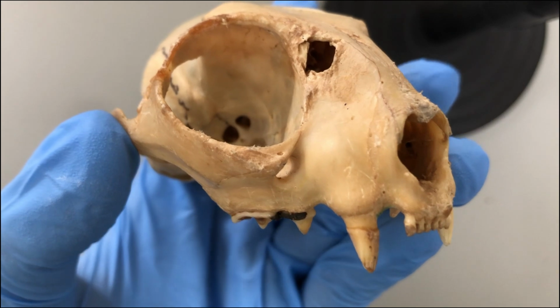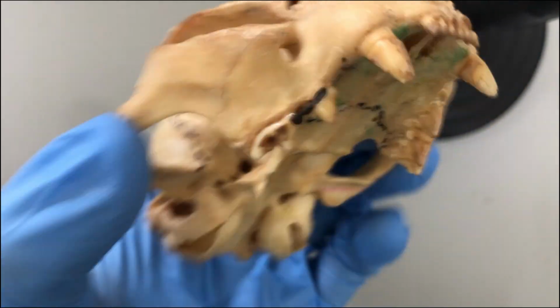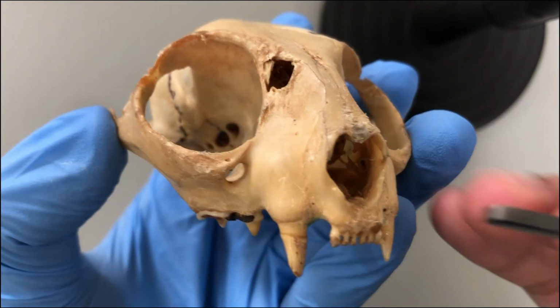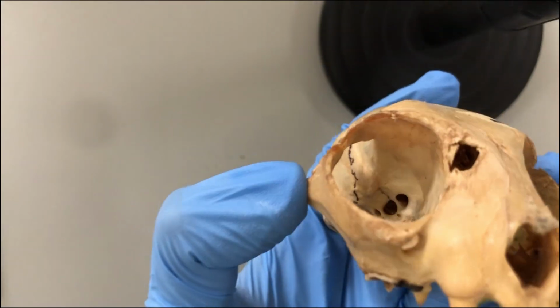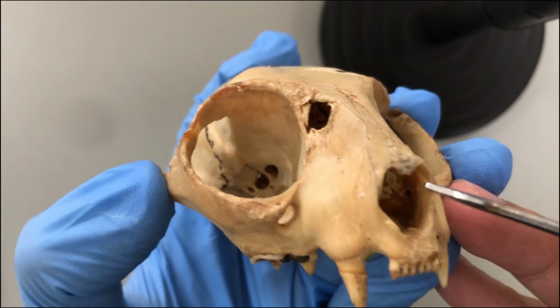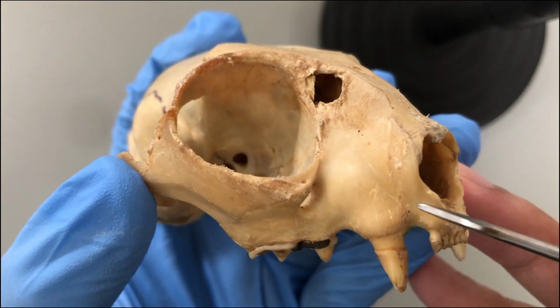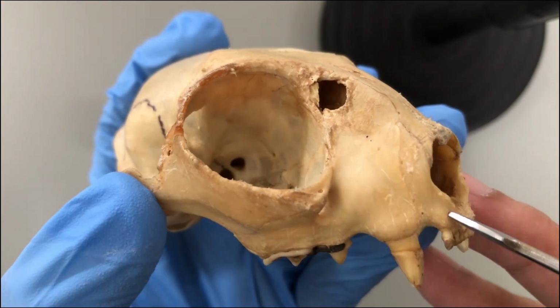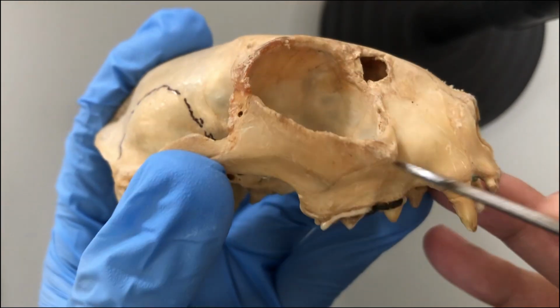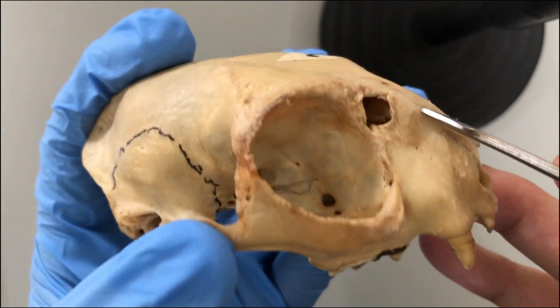Let's examine the dermal bones of the upper jaw and also the palate. So there are a paired set of bones on either side of the external nares. There's the premaxilla, and beside it is the larger maxilla.